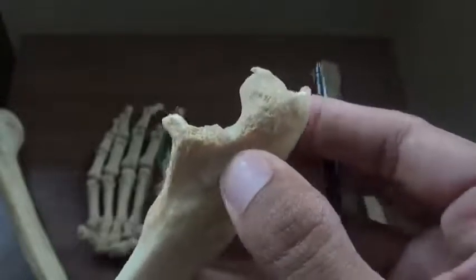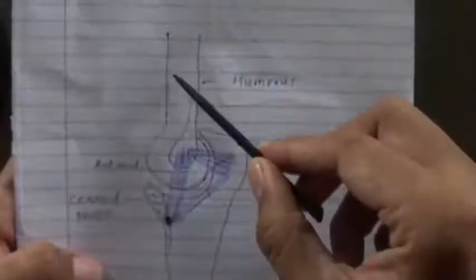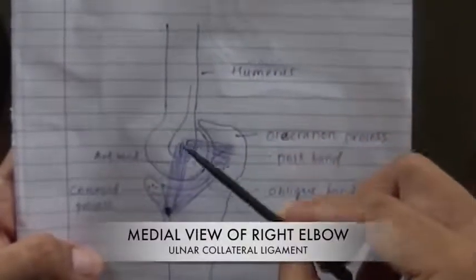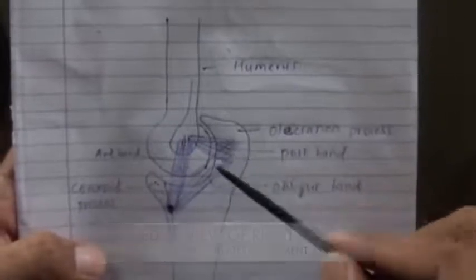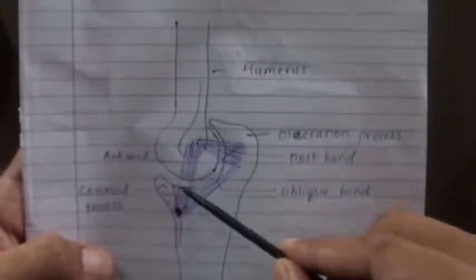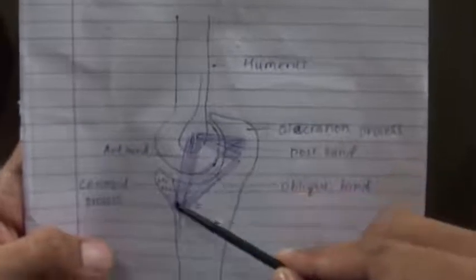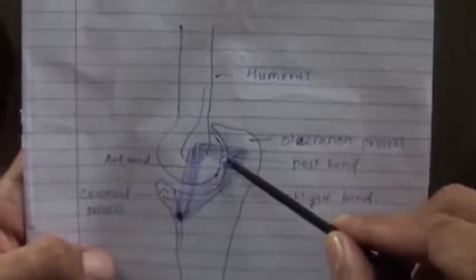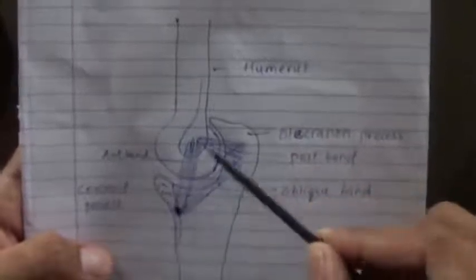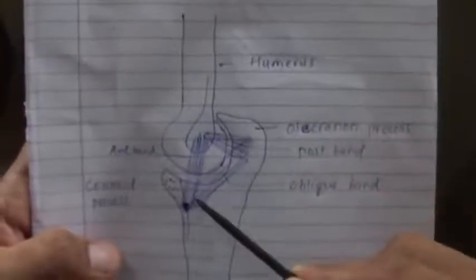Let me show you a diagram. Now in this diagram you can see this is lower end of humerus, this is medial epicondyle, this is coronoid process, this is olecranon process, and in between this there runs a triangular shaped ulnar collateral ligament of the elbow joint. Now it has got anterior band, posterior band and an oblique band.